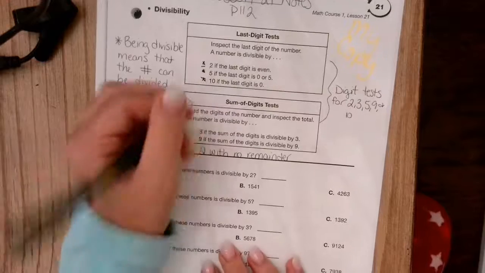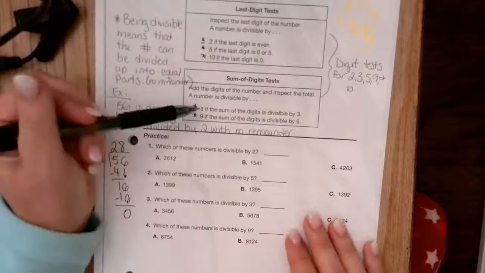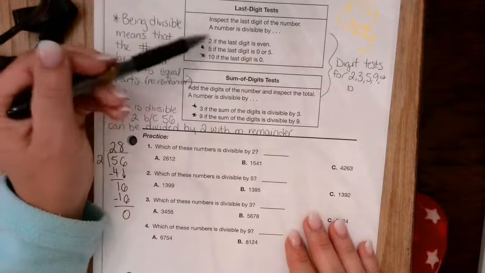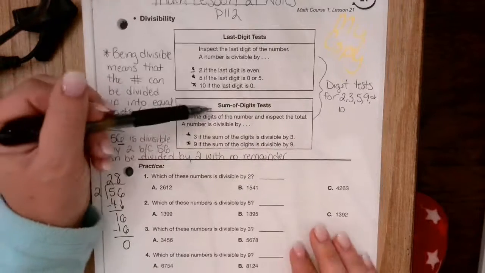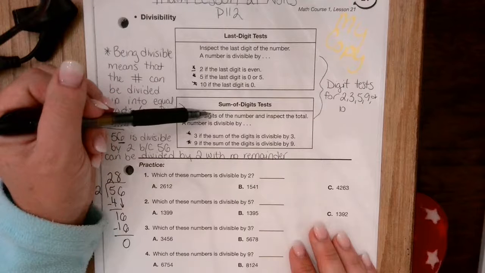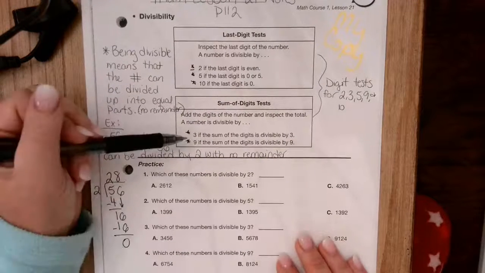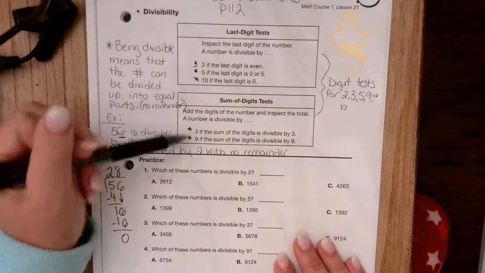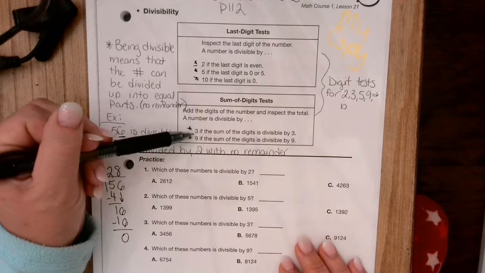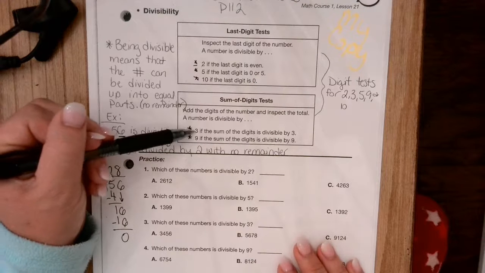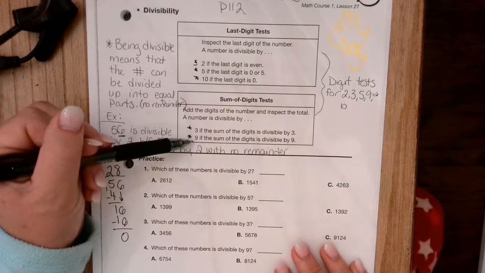Now, the other 2 shortcuts are a little bit different. So this is dealing with 3 and 9. Okay, so the first 3 shortcuts were just based on the last digit. That's why they call it the last digit test. Now, these deal with the sum of digits. Okay, so you would have to add up the digits rather than just looking at the last digit itself. So it is divisible by 3 if the sum of the digits is divisible by 3. Okay, so we'll look at that here in just 1 second. It's divisible by 9 if the sum of the digits is divisible by 9.